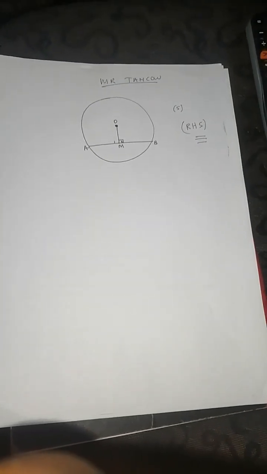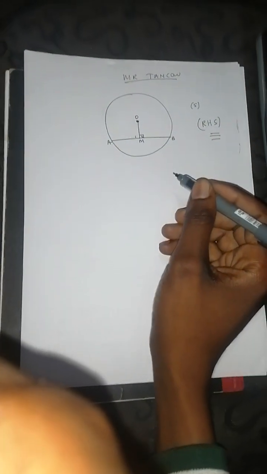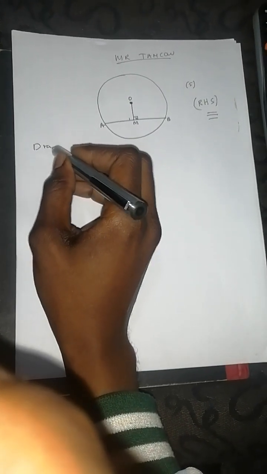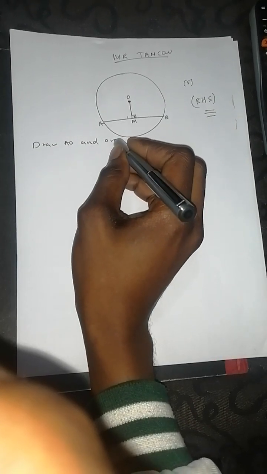Now when it comes to proof of theorems, you are required to construct, because the construction is worth about 1 mark. You get 1 mark for a construction. When it comes to construction, you can write in words, or you can draw. In this case, we'll write: draw AO and OB, so draw my radii.